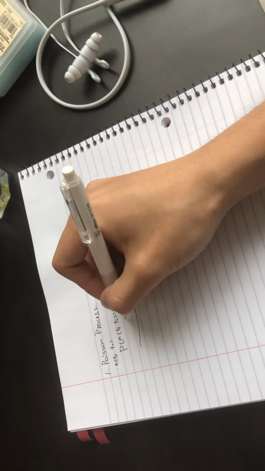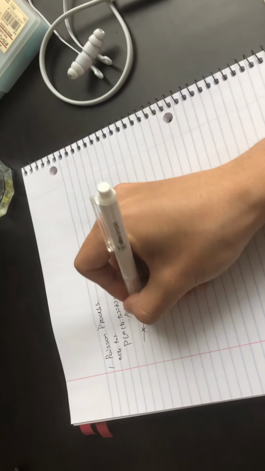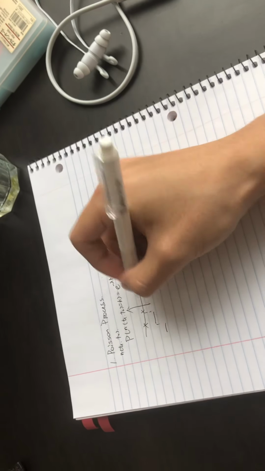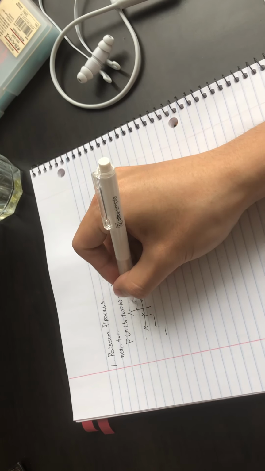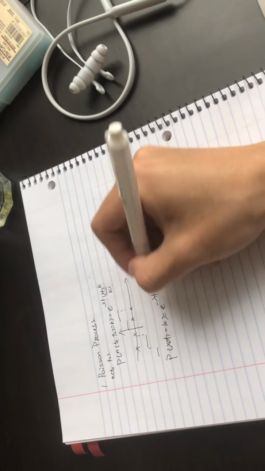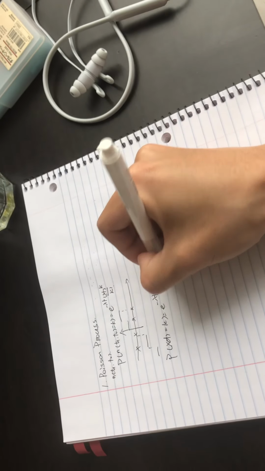Using the points ti, we form the stochastic process x(t) equals n(0, t). For the first order probability, the probability that x(t) equals k equals e^(-lambda t) (lambda t)^k divided by k factorial.